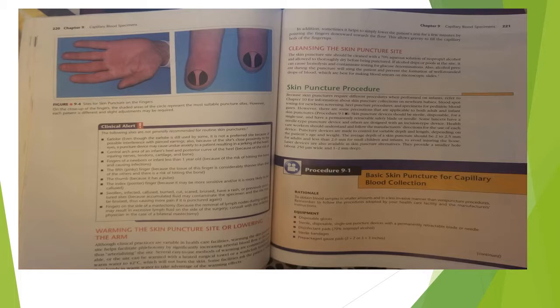Cleansing the skin puncture site. The skin puncture site should be cleaned with 70% aqueous solution of isopropyl alcohol and allowed to thoroughly dry before being punctured. If alcohol drips or pools at the site, it can cause hemolysis and contaminate tests for glucose determinations. Also, alcohol present during the puncture will sting the patient and prevent the formation of well-rounded drops of blood, which are best for making blood smears on microscopic slides.